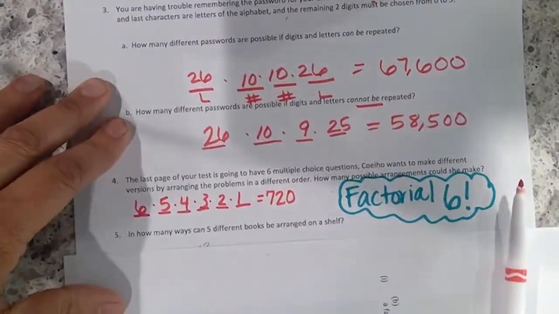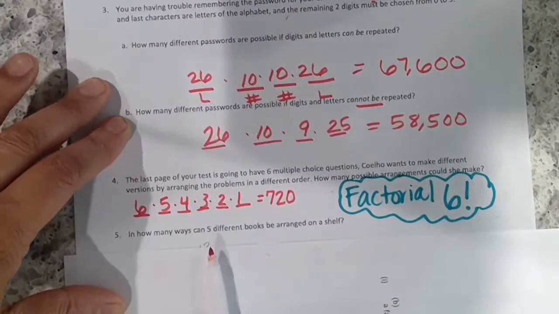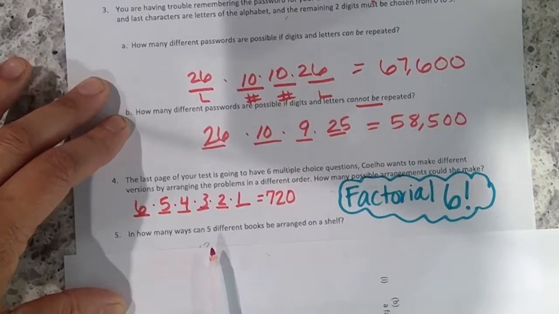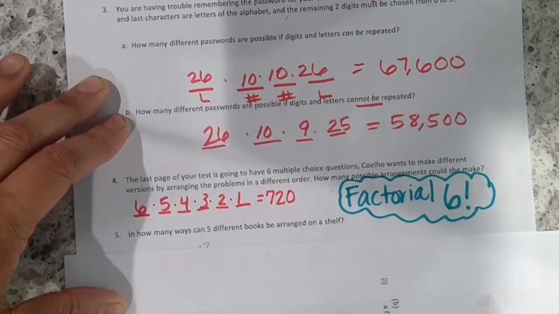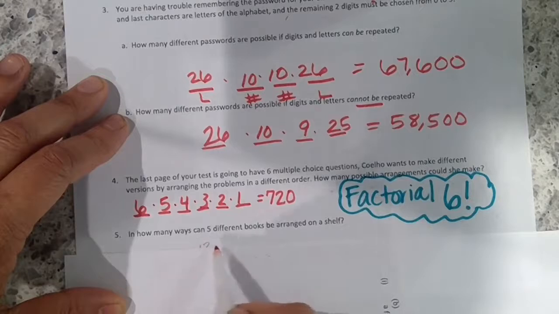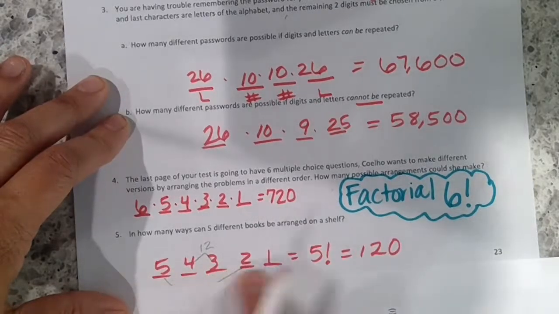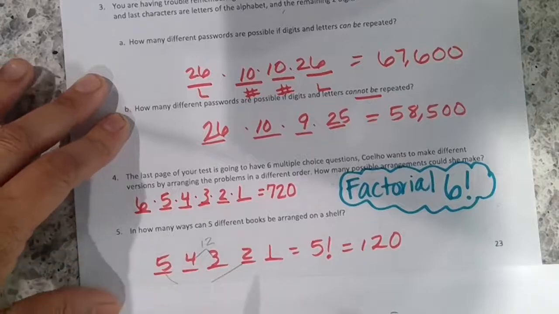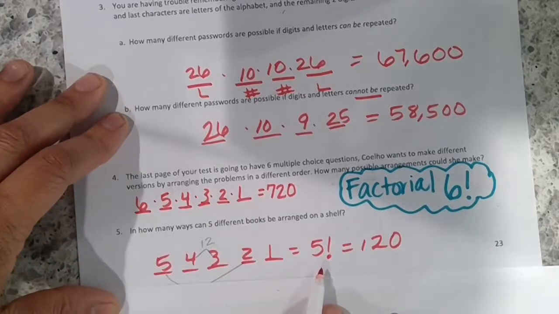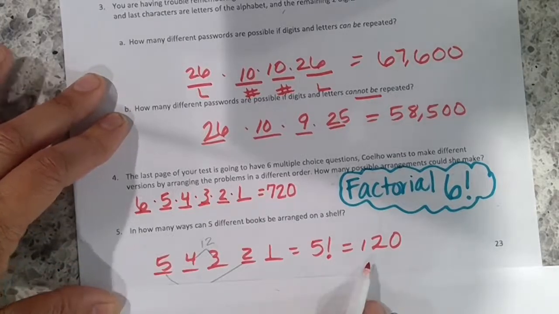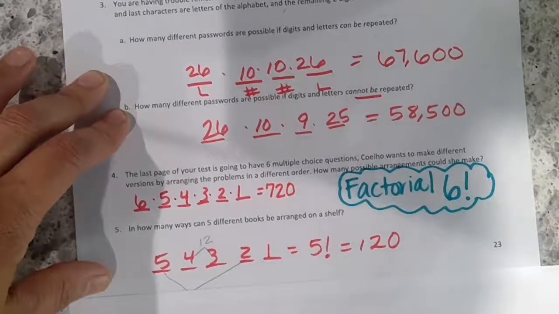The next problem says, how many ways can 5 different books be arranged on a shelf? Well, same thing. If you have 1, 2, 3, 4, 5 options for the first one, 4, 3, 2, 1, you can plug that into your calculator. That is the same thing as 5 factorial, which is 120.